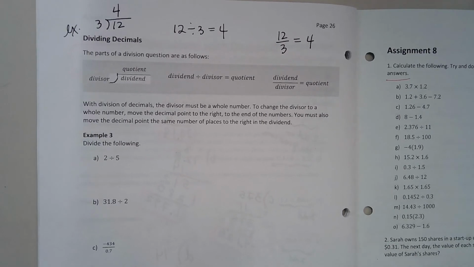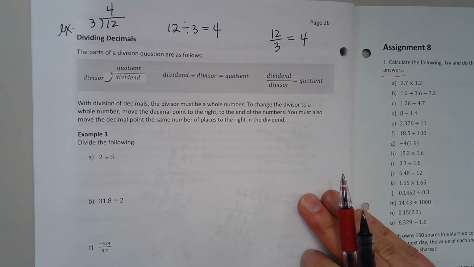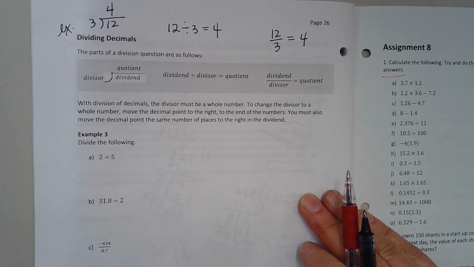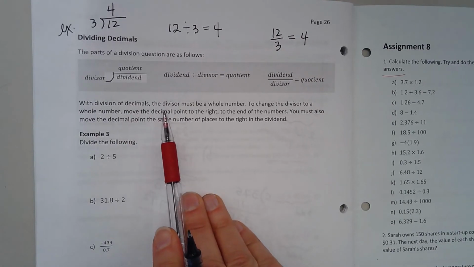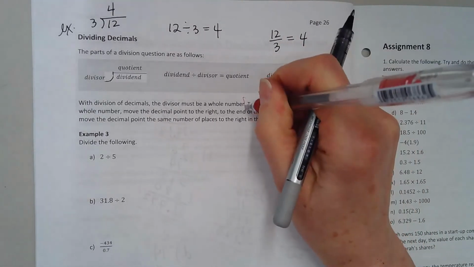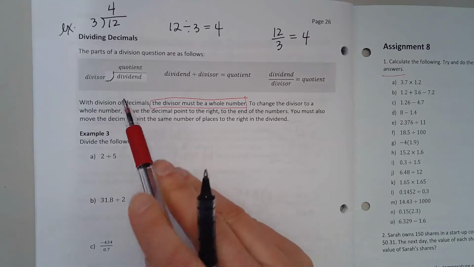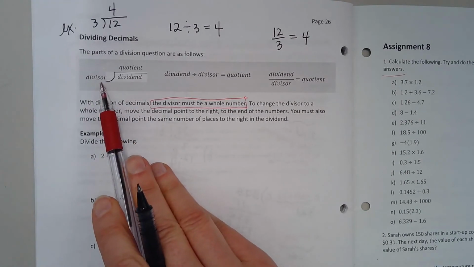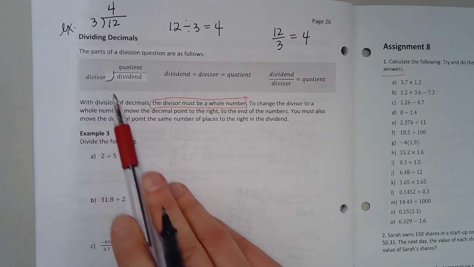Okay, the only thing that you have to remember about division, it's kind of like the multiplication in that we do some interesting things with the decimal digits when we're doing the dividing. So with the division of decimals, the divisor must be a whole number. So that's important to note. The divisor is this number, right? It must be a whole number. No decimals in this number here.